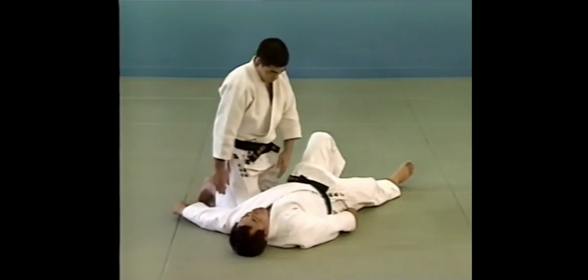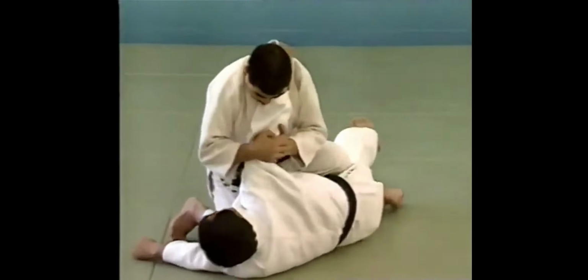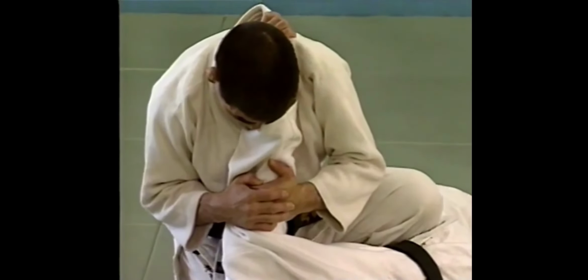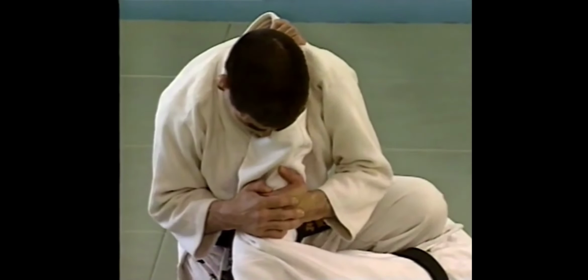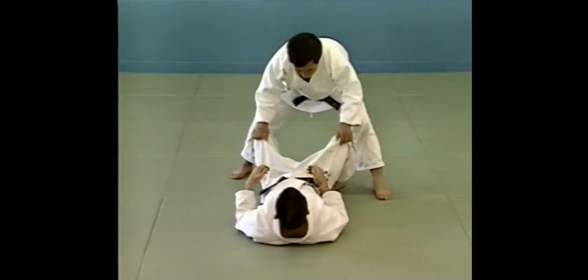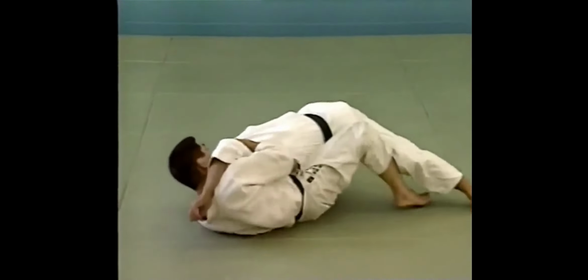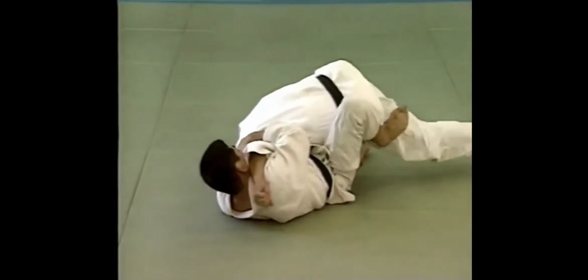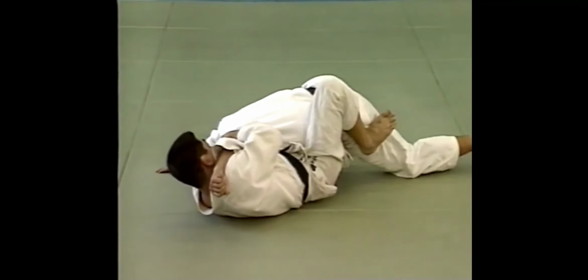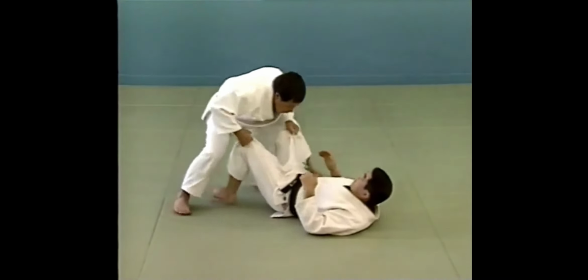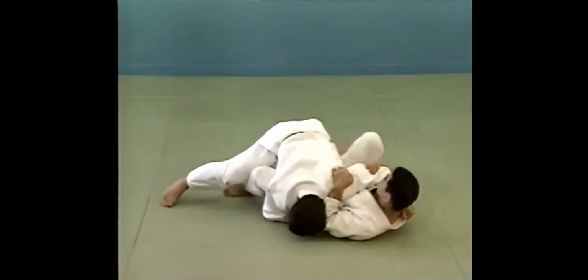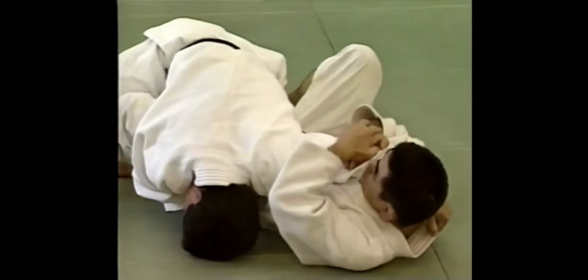In ude hishigi ude gatame, you pull your opponent's wrist and lodge it between your neck and shoulder so that the arm is stretched and twisted, and then press down with both hands on the elbow. This is how to apply the technique when your opponent attacks from the feet. Use your legs to defend yourself and apply pressure on his elbow.